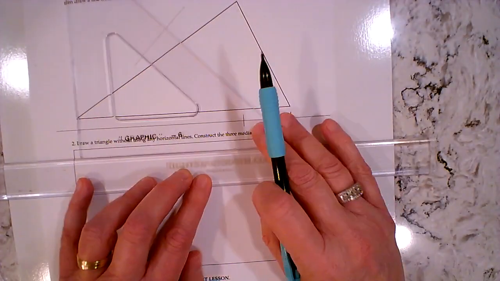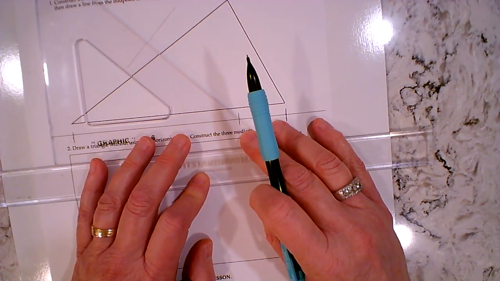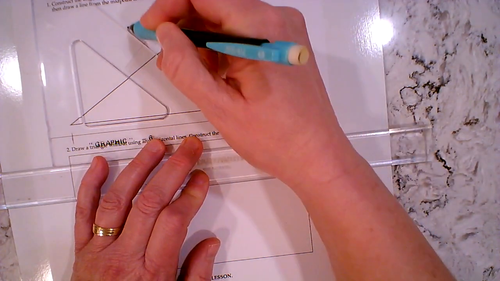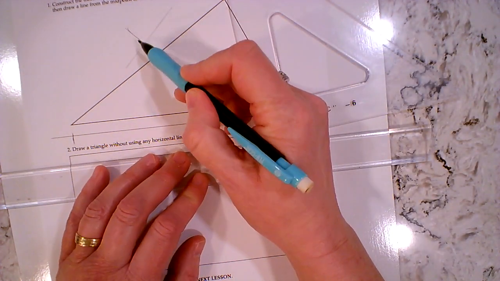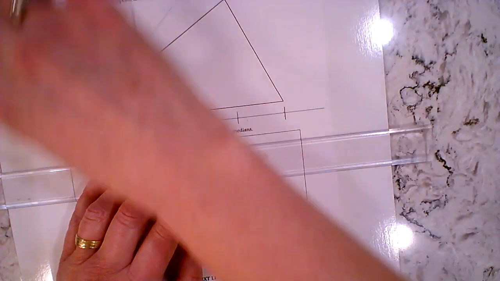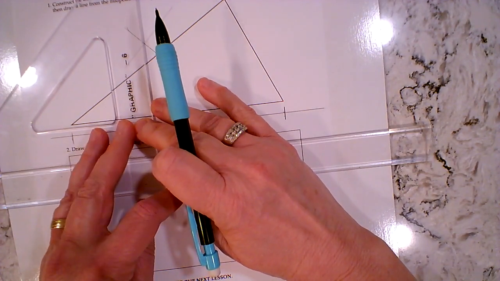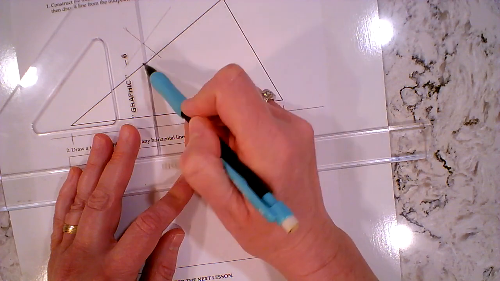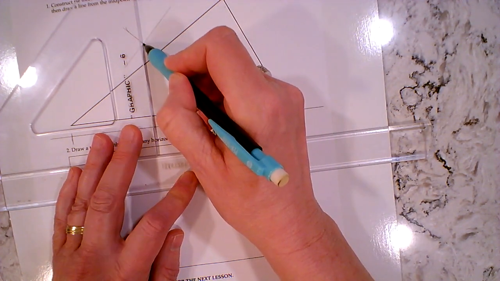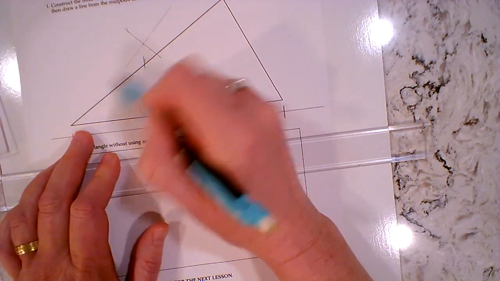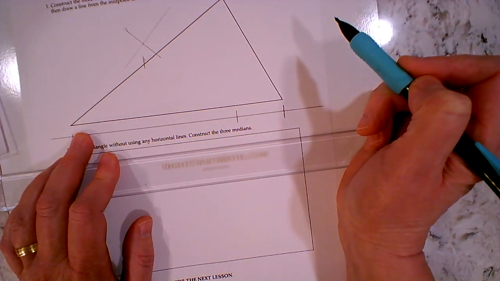Then I'm going to do the same thing, flip my triangle over, and line it up with this end mark, and again, do that. Now, I see where these 2 lines cross. Where those 2 lines cross is the midpoint. So now I'm just going to line up my straight edge, and remember I'm working on this line right here. So I am going to line that up, and this mark right here is the midpoint of that line.